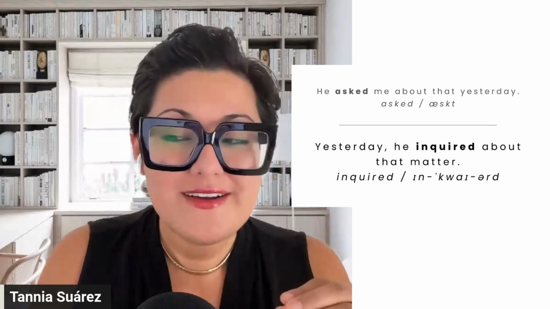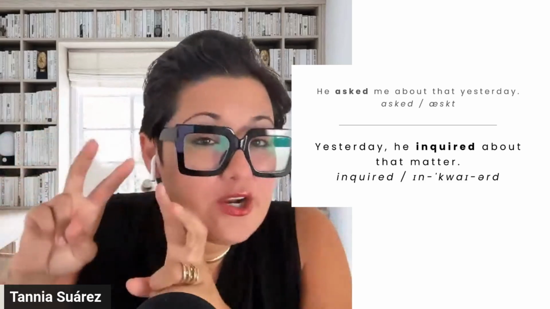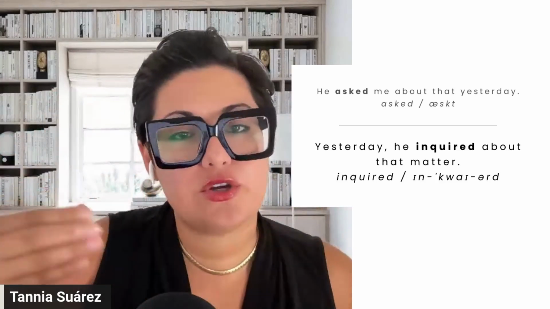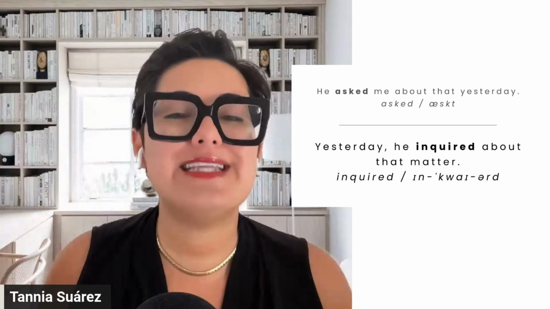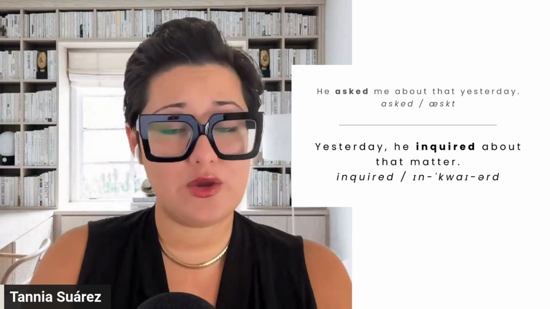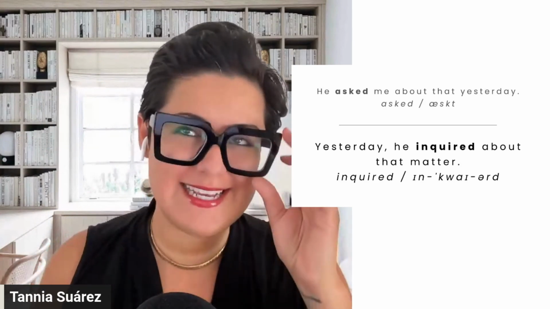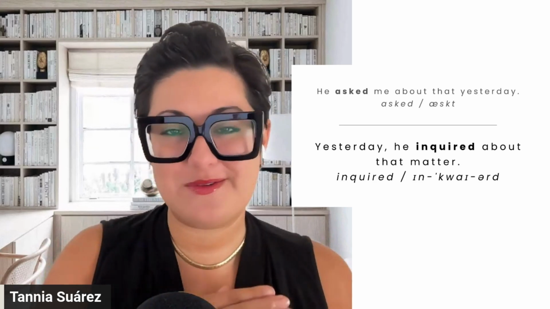But this is where, again, a non-native speaker will sound better, will sound more formal than a native speaker because you're so focused on using higher level structure, higher level vocabulary, but we would just never say, yesterday he inquired about that matter. So practice it, have fun with it, but then you want to pick and choose which one sounds more natural.